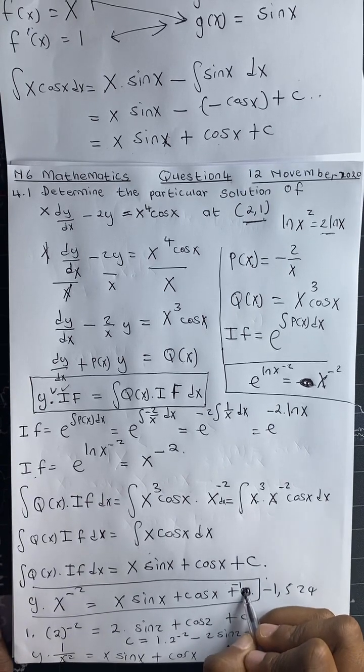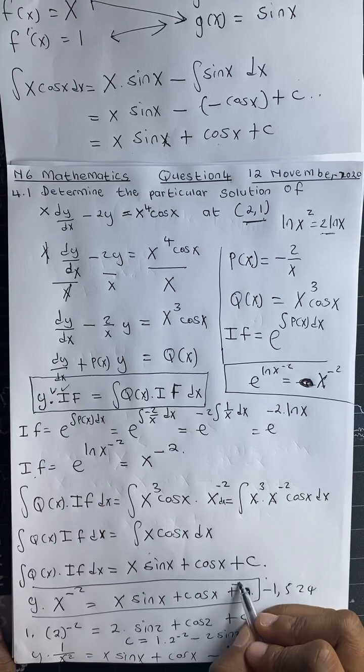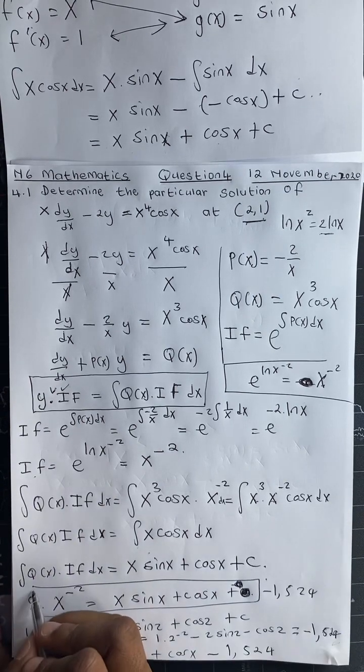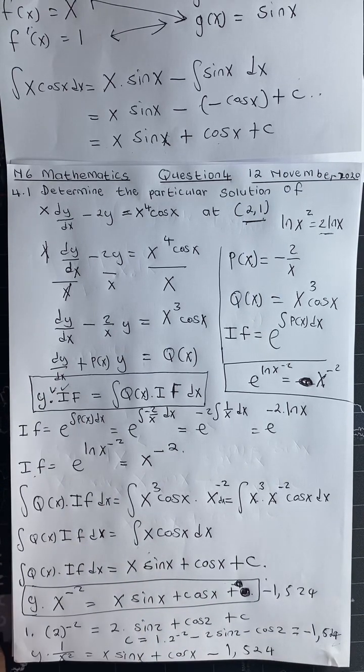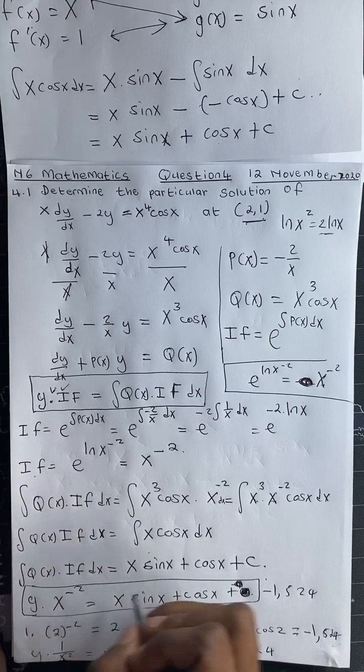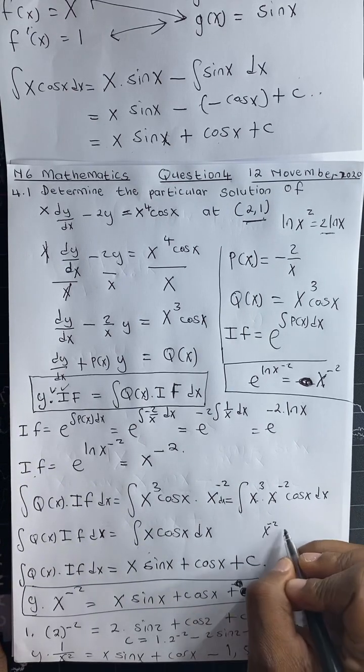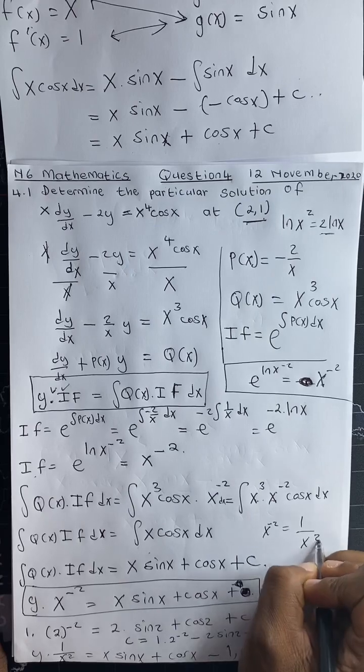So we have moved from the general solution to the particular solution, and this will be our answer for question 4.1. And that x to the power negative 2, we can write it as 1 over x squared.